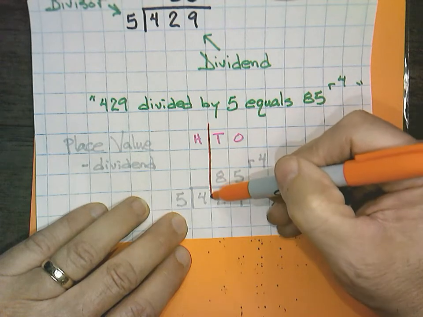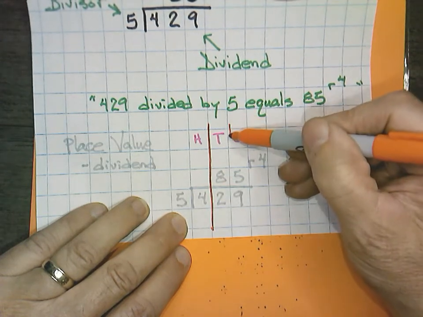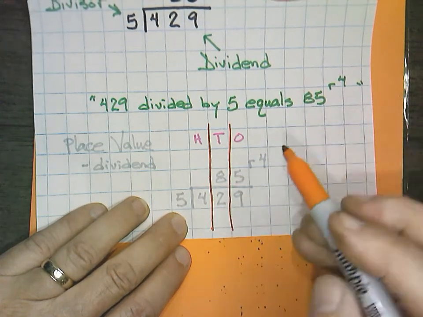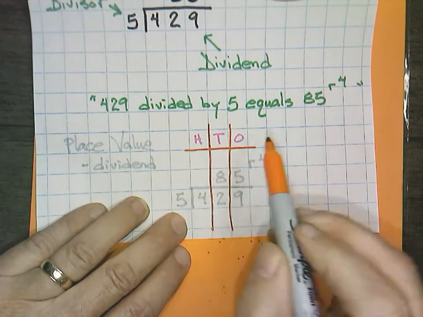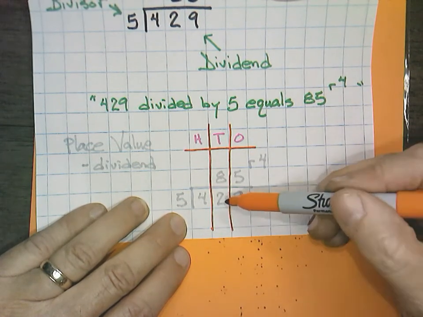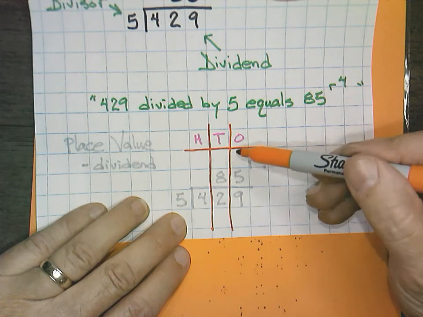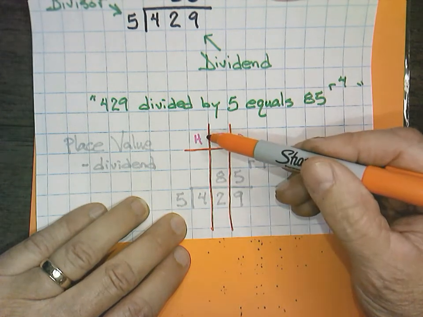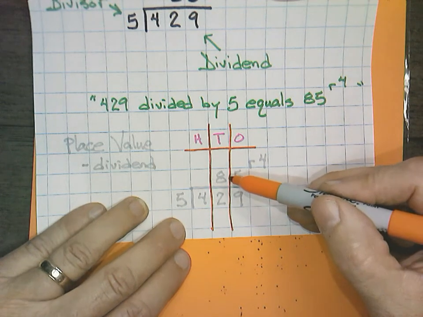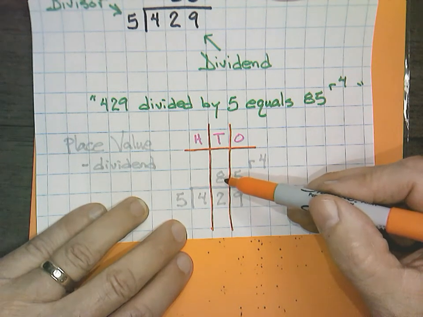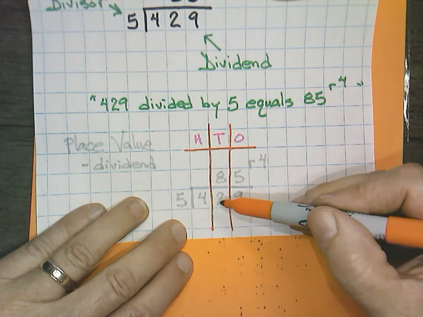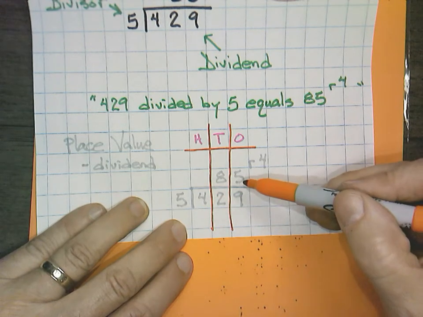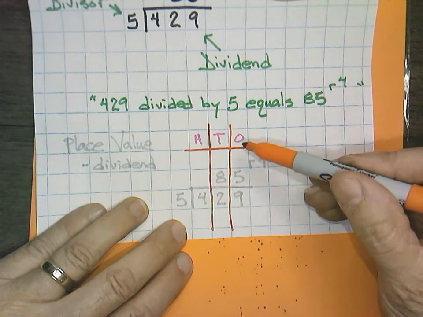If I were to extend those columns down, you'll notice that the 429, the 9 is in the ones, the 2 is in the tens, and the 4 is in the hundreds. So in this case, when we're putting the 8, it's not 8 ones, it's actually 8 groups of tens because we're working across to solve division. This 5 here, you'll notice, is in the ones.